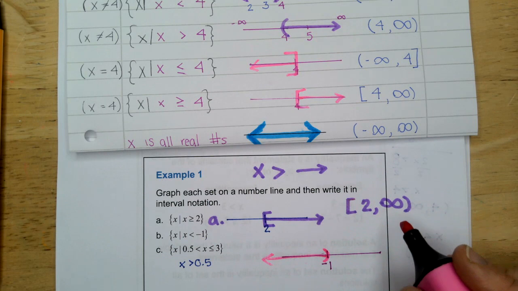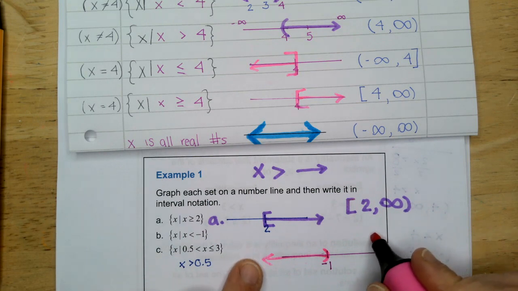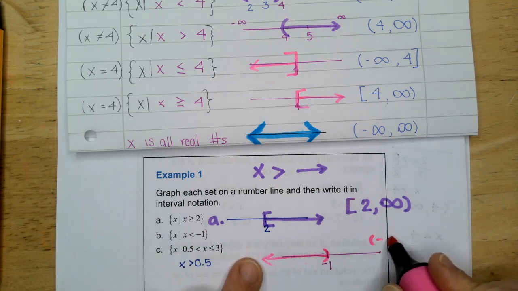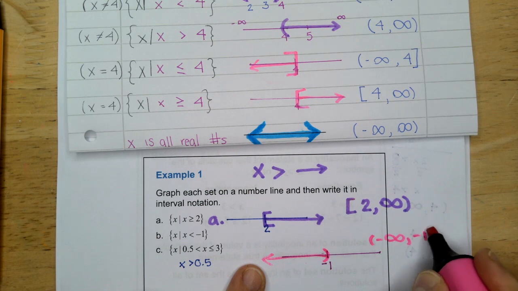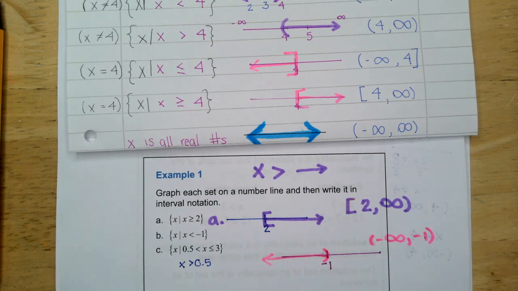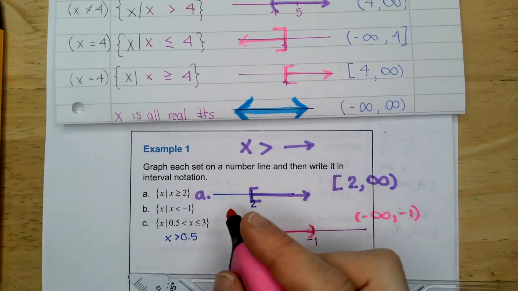X is all values less than negative 1. So for my interval notation, I'm going to start at negative infinity. You're always reading from left to right. So it starts at negative infinity, with an arrow towards negative infinity. It stops at negative 1, and it stops with a parenthesis, not a bracket. Done. So there's B.